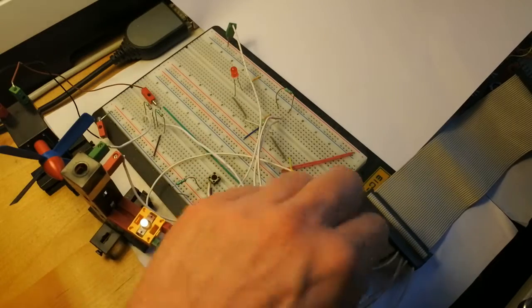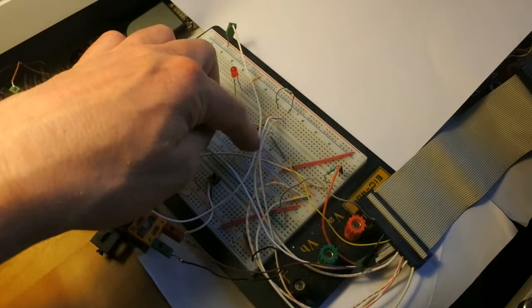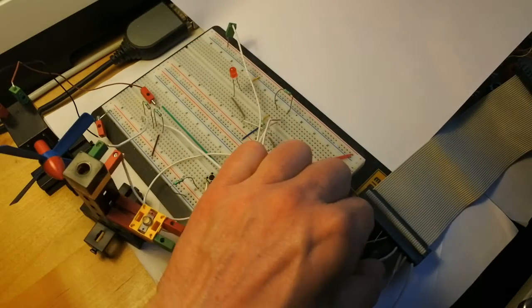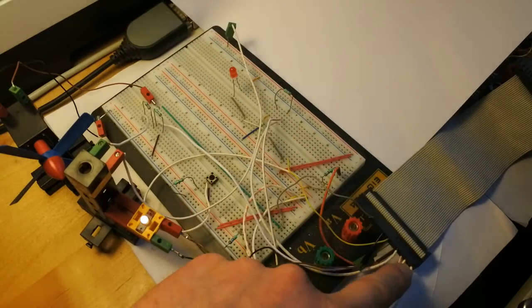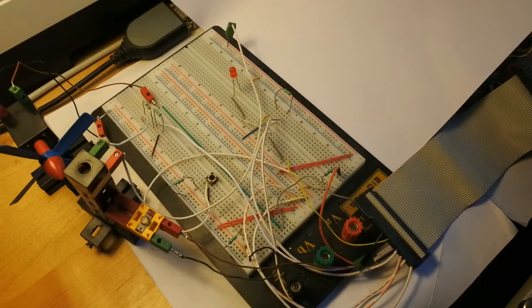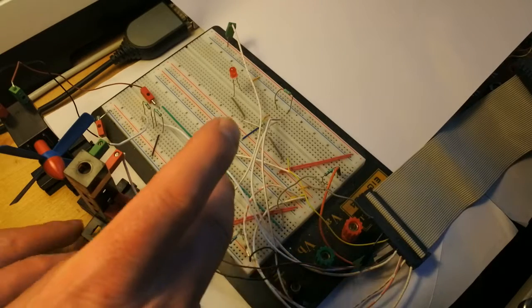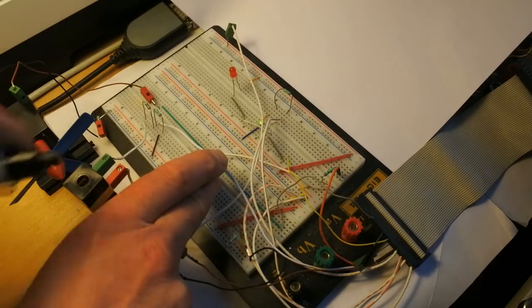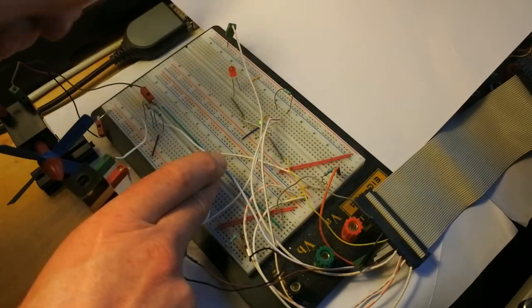And as far as I know, everything is alright. 2, 4, 6, 8, 10, 12, yes. So why that isn't working then, I don't know. Well, the wiring is alright because this LED is burning.